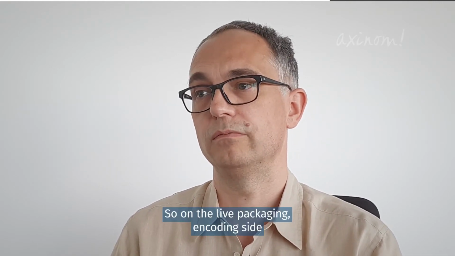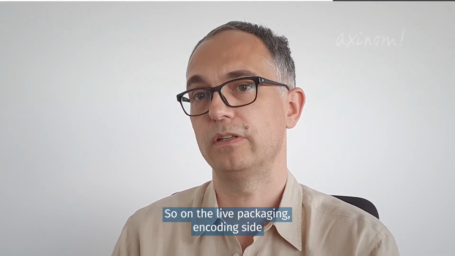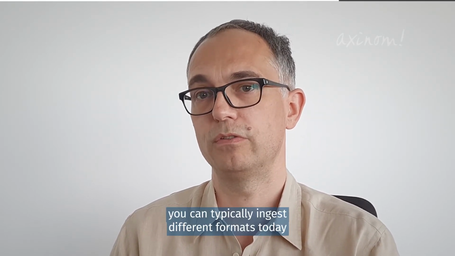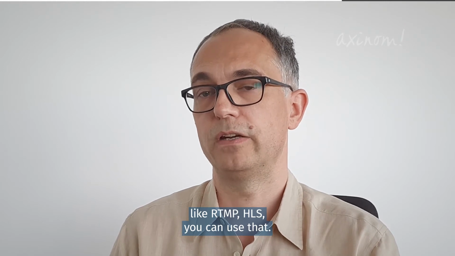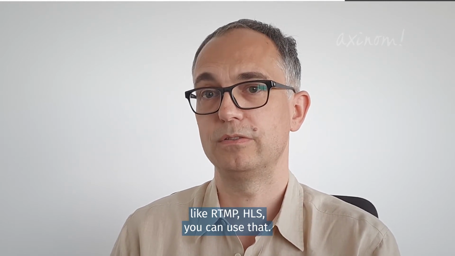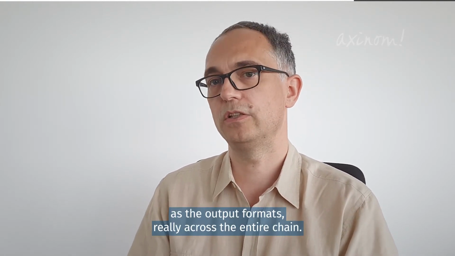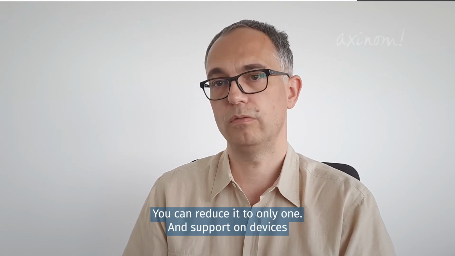So on the live packaging and encoding side, you can typically ingest different formats today, like RTMP, HLS. But with CMAF, you can even use CMAF as the ingest format, as the output format, really across the entire chain. You can reduce it to only one.